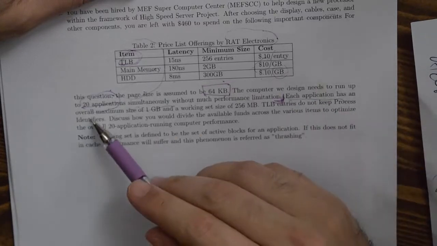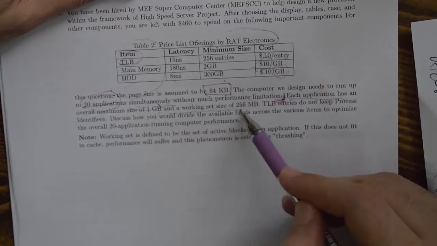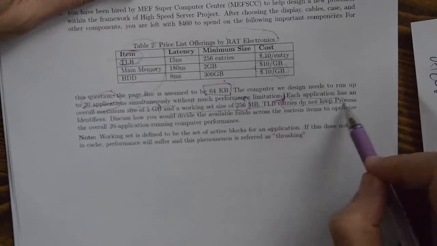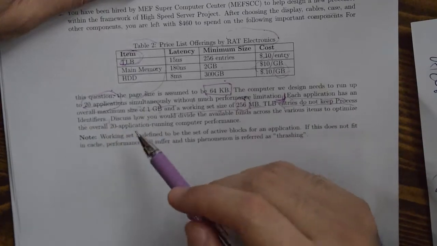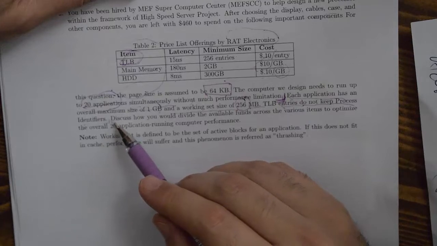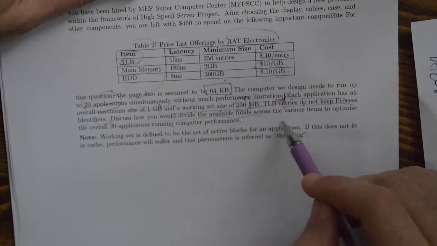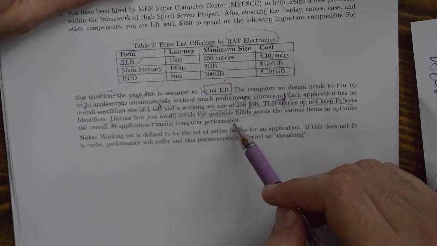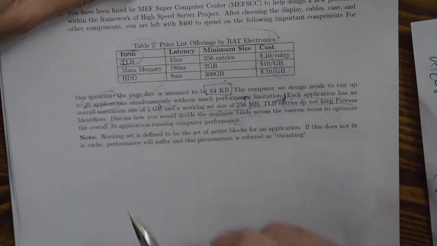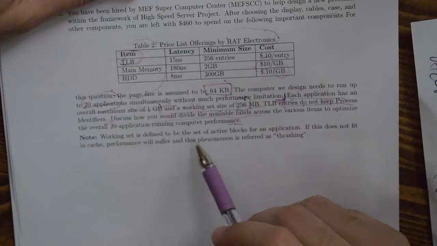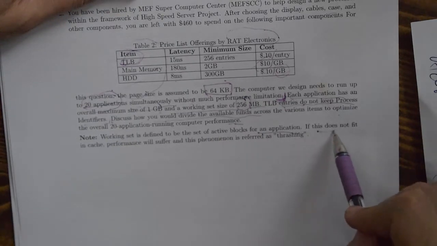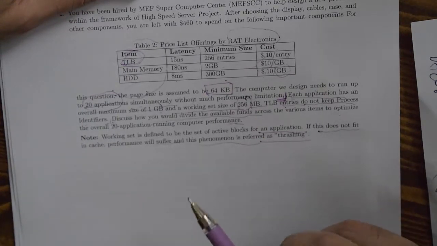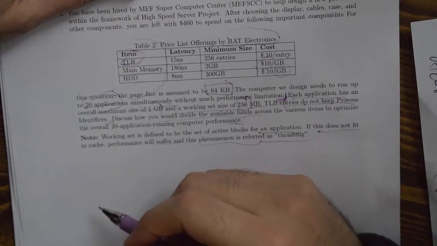Each application has an overall maximum size of 1 gigabyte and a working set size of 250 megabytes. TLB entries do not keep process identifiers, just a detail, and we have to discuss how you would divide the available funds across the various items to optimize the overall performance of the computer running 20 applications. All right, so that's our objective. There's a note. It says the working set is defined to be the set of active blocks for an application. If this does not fit in the cache, performance will suffer, and this phenomenon is referred to as thrashing. That's just a side note for your information.